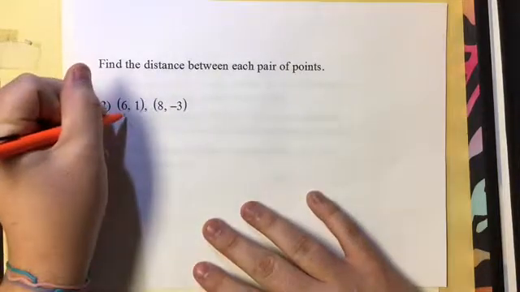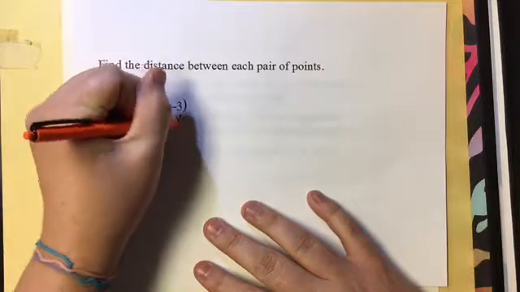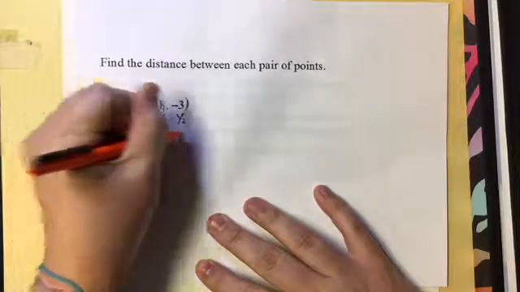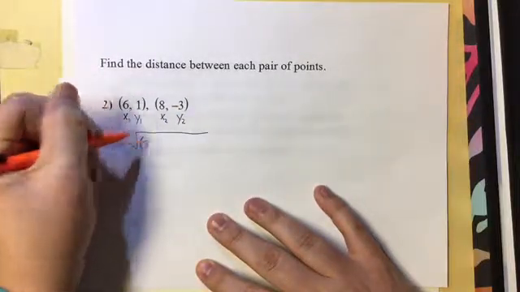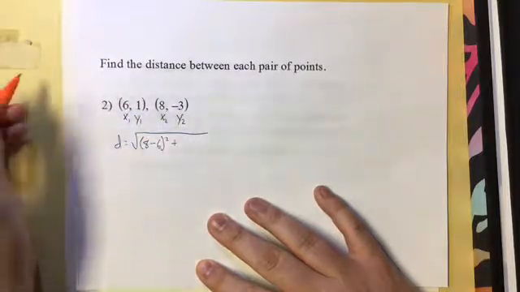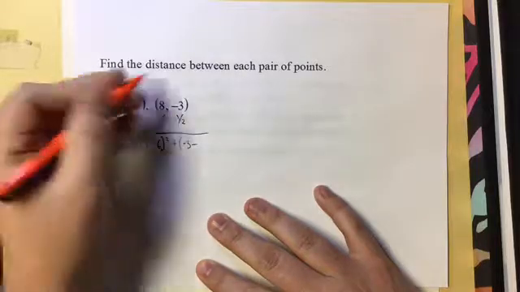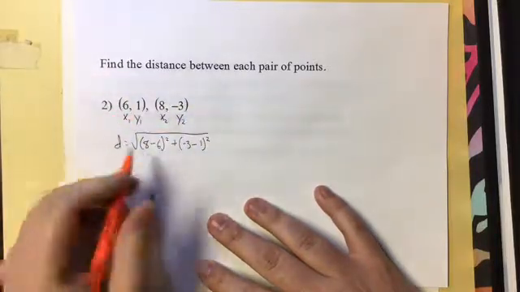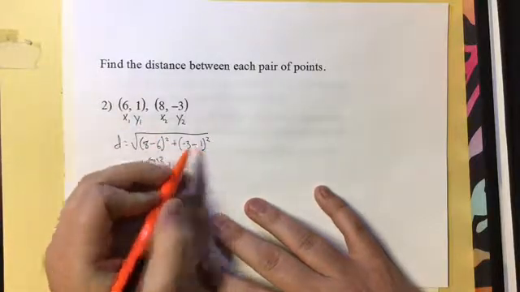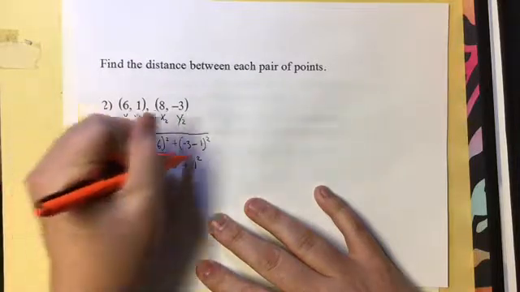Always label x of my first point, y of my first point, x of my second point, y of my second point. When we plug them into our distance formula, it is x2, so 8, minus x1, 6, plus y2 is negative 3, minus y1 is 1 squared. 8 minus 6 is 2 squared. Negative 3 minus 1 is negative 4 squared.